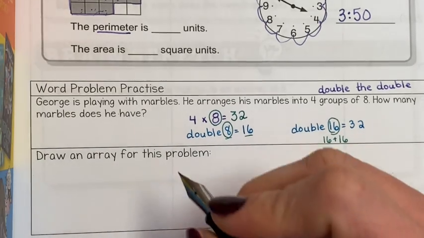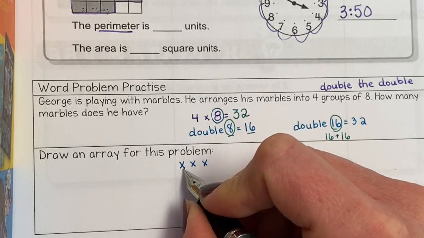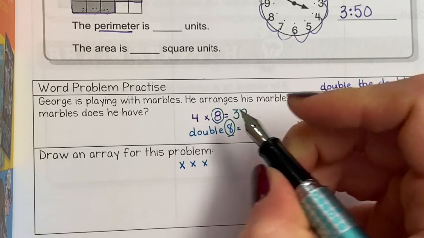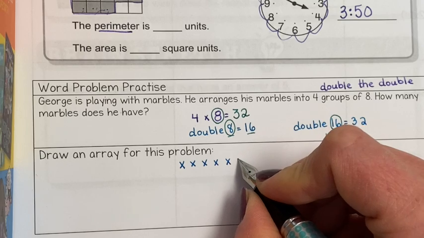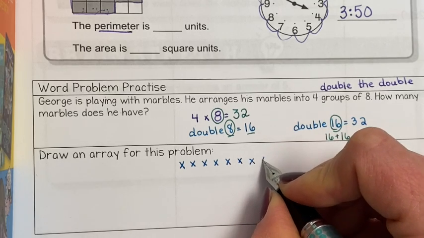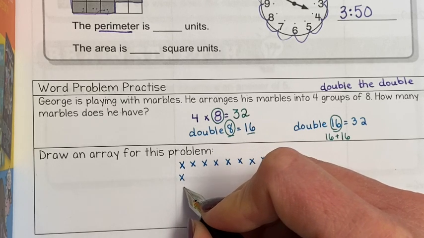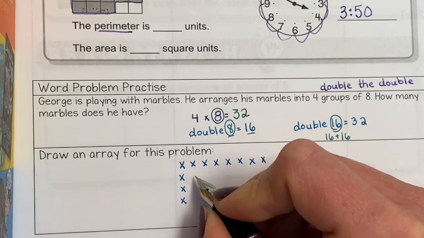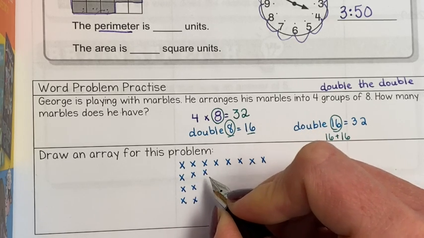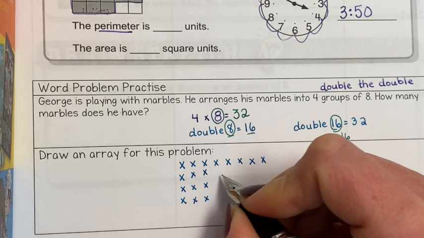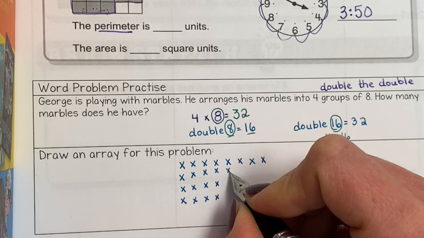Hopefully you paused the video and you did your array. So all I have to do is go, so I have 4 groups of 8. 1, 2, 3, 4, 5, 6, 7, 8. And I need 4 of those. 1, 2, 3, 4. So now I can just fill in each row. This is something that is awesome to practice, is making and labeling arrays. And that's a lot of my focus this week.